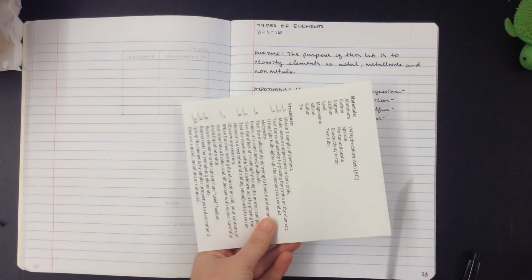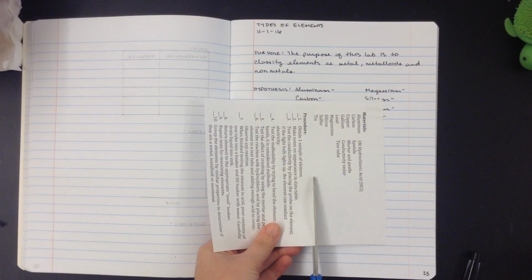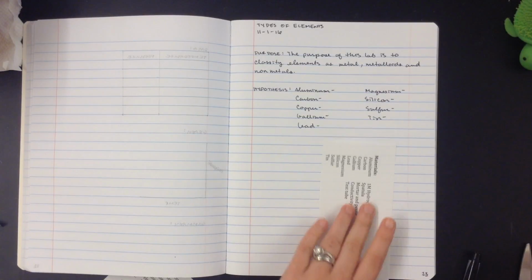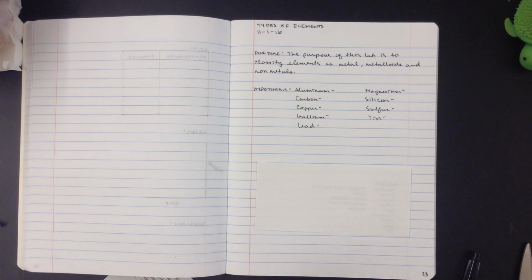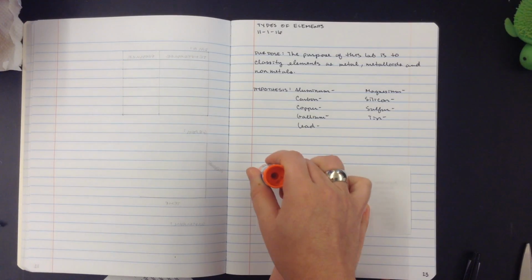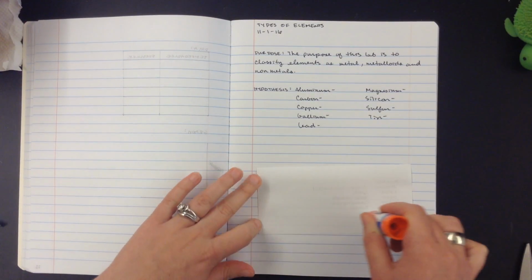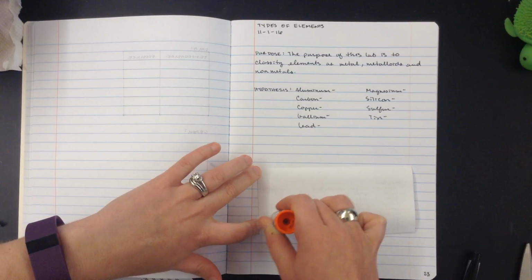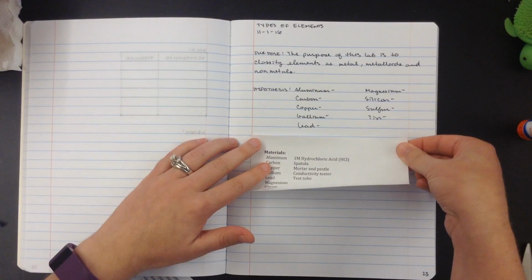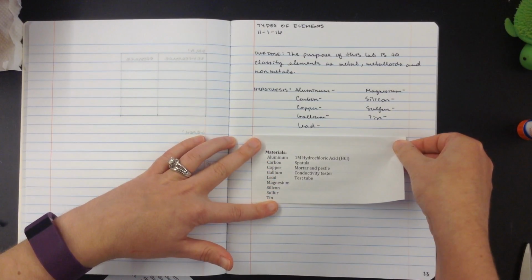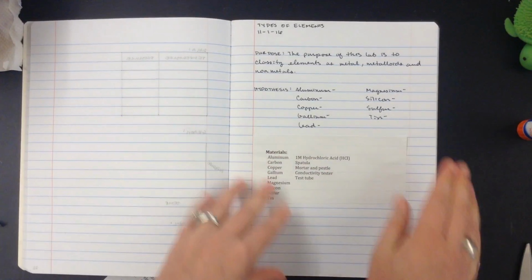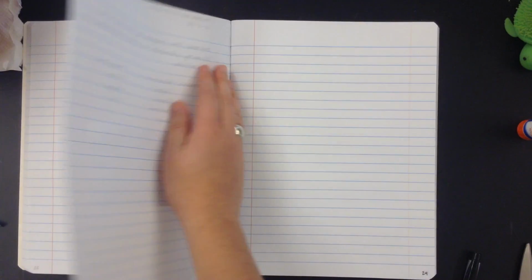So I'm going to cut my materials off and put my materials on this page. Then I'm going to turn the page and put my procedure on the next page.